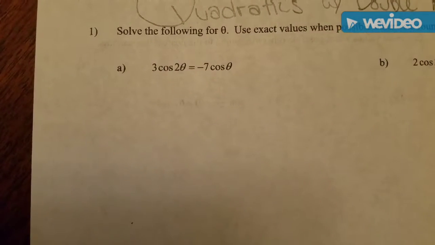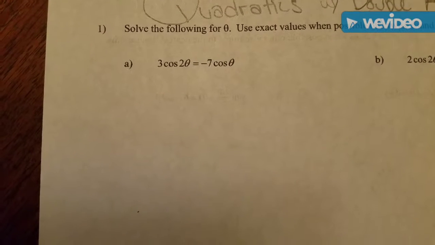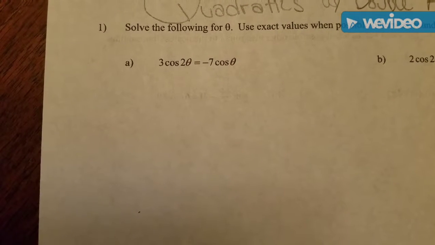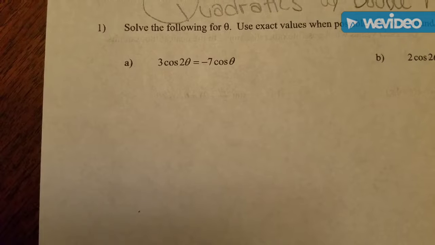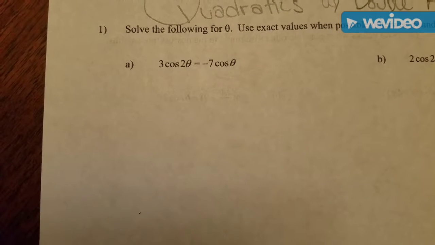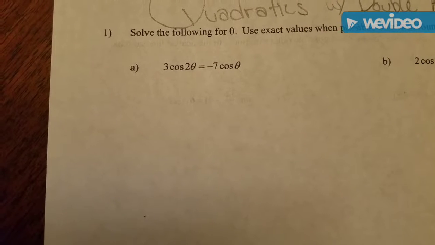If we look at A on problem 1, for a problem like this one, we first want to know what 2 theta means. Our first problem is 3 cosine 2 theta equals negative 7 cosine theta.